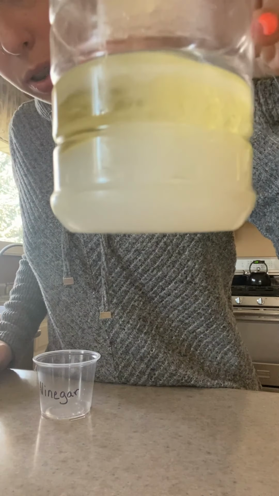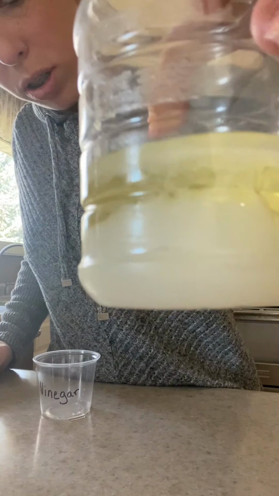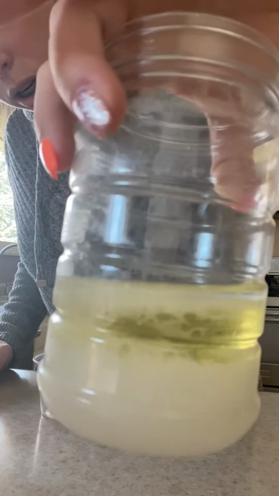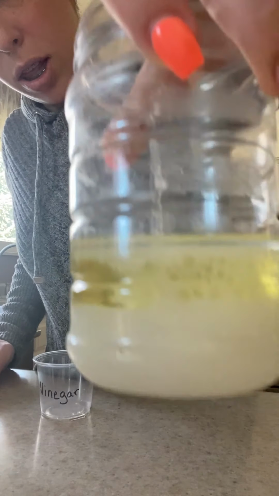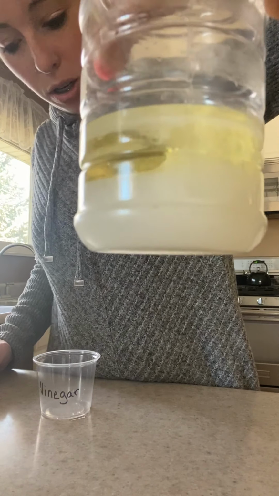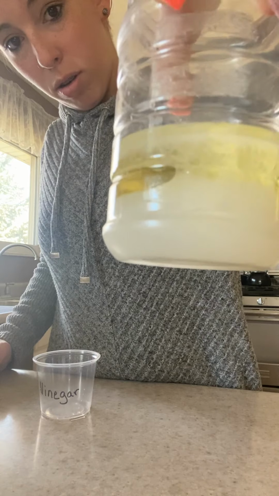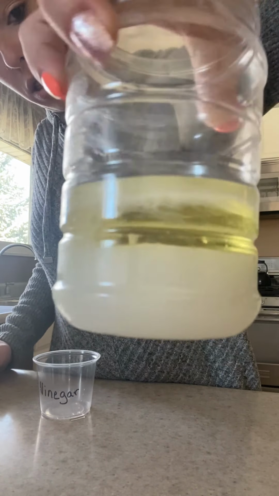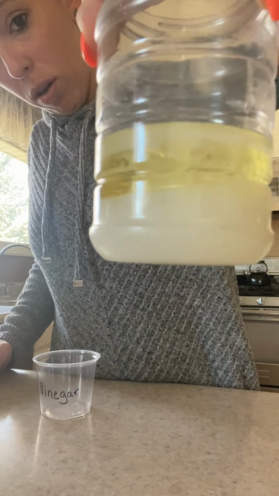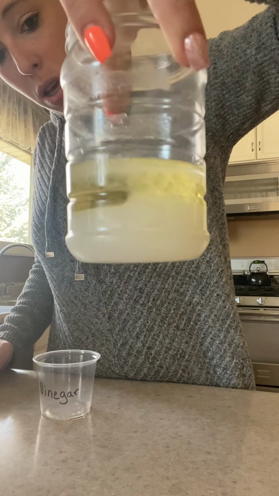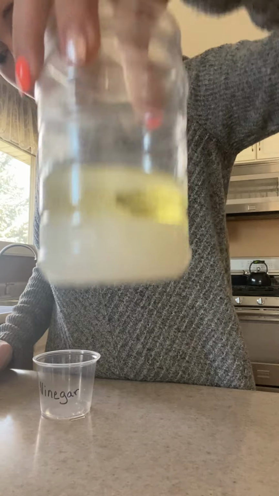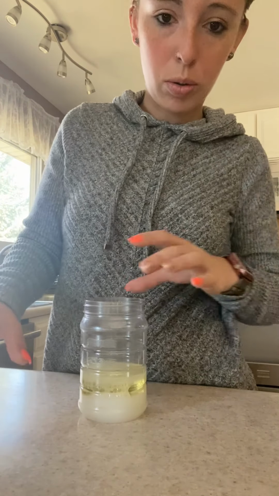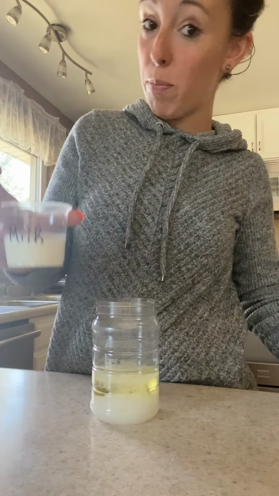So we do see the oil on top, and then it kind of looks like that vinegar and rubbing alcohol is now a cloudy white color. It does look like they did mix together though, so you do gotta keep that in mind. So we'll go to maybe the milk next.